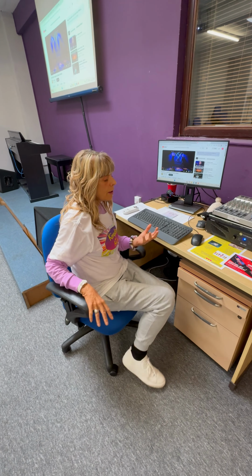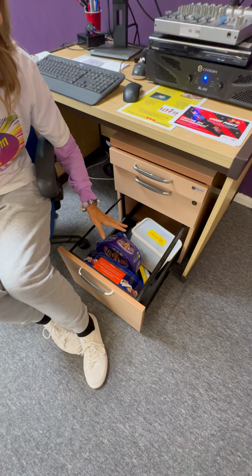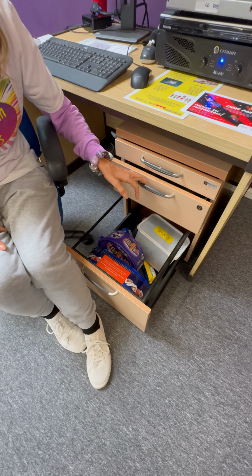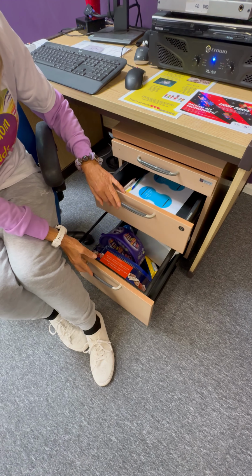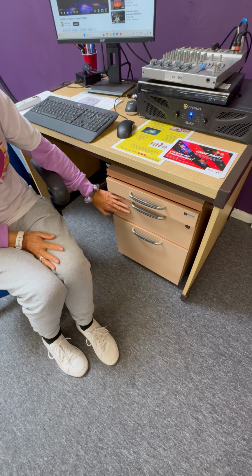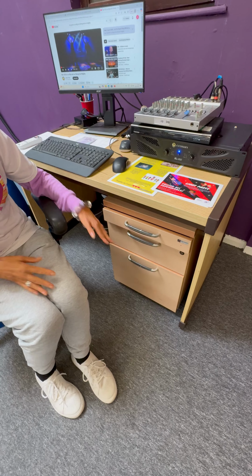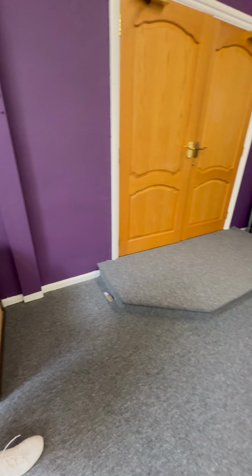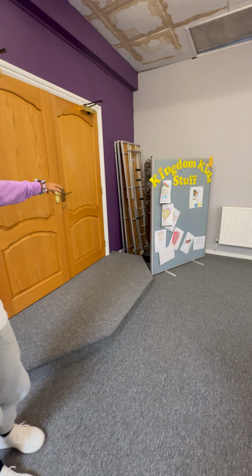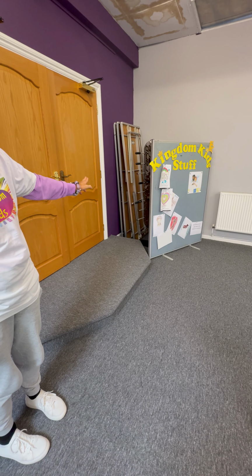Okay, so in these drawers then, you've got treats, biscuits, and team badges. The register is actually over the table over there, but normally there's a register and also a consent form file. So the tables, there's extra tables there if you need them. I'm just going to ask Kaylee to pause the video a minute.